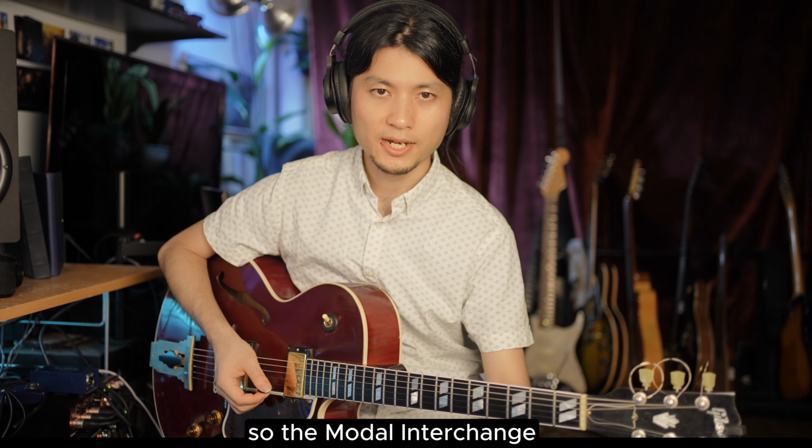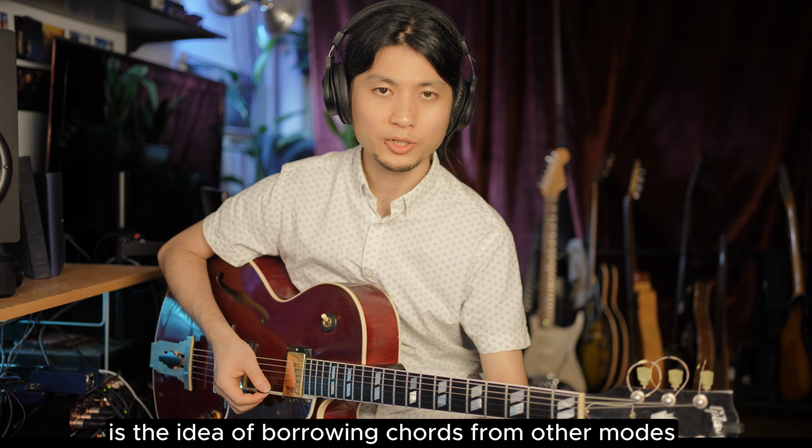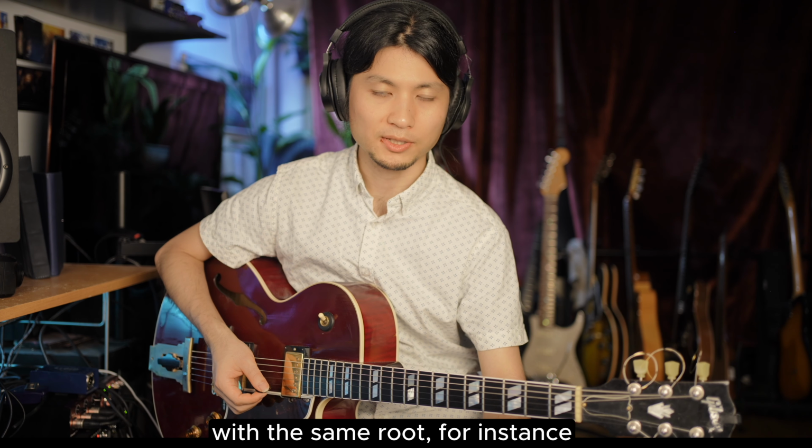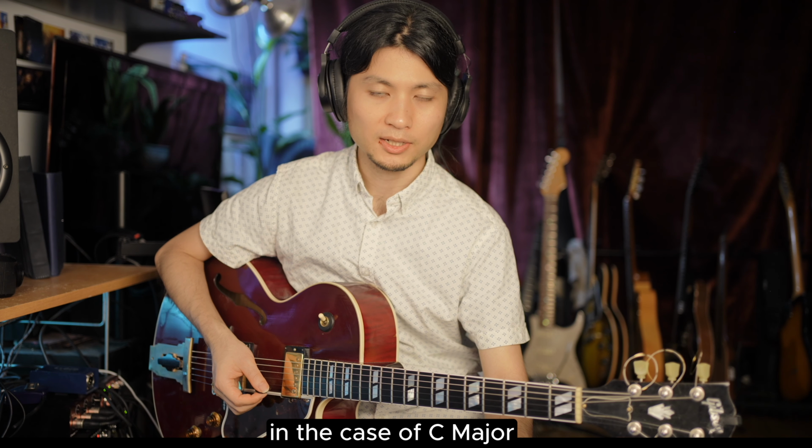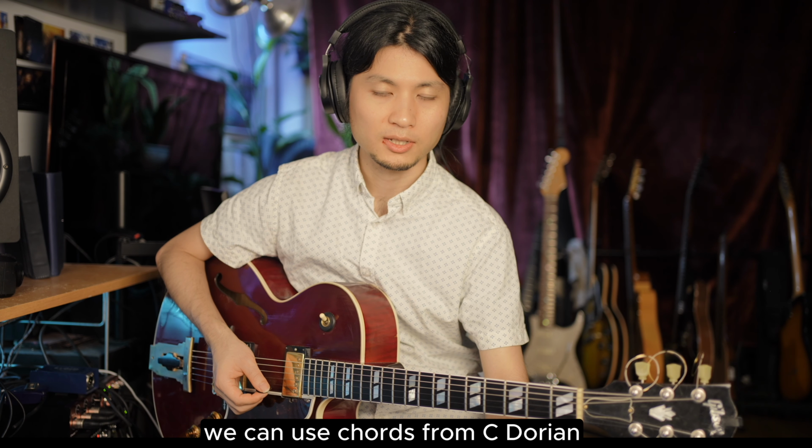So the modal interchange is the idea of borrowing the chords from other modes with the same root. For instance, in the case of C major, we can use chords from C Dorian, C Phrygian, C Lydian, C Mixolydian, C Aeolian, or C Locrian scales.